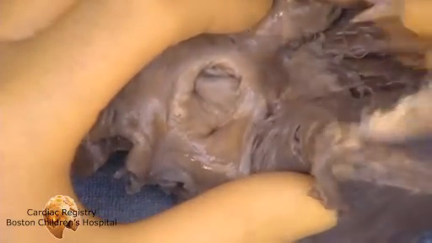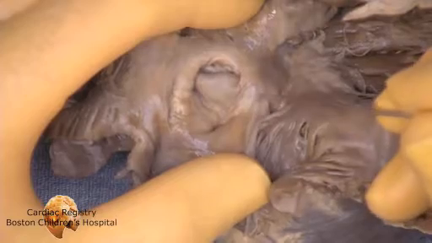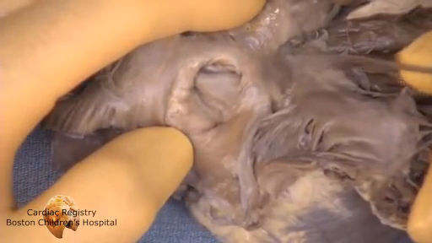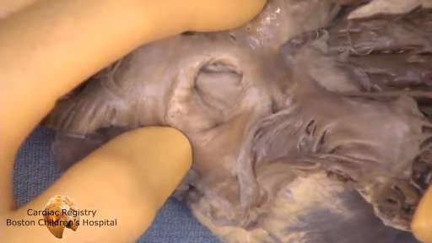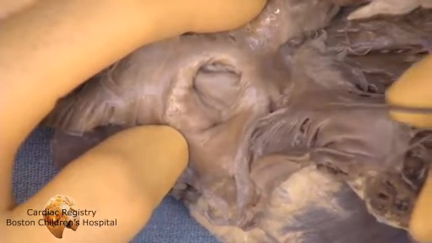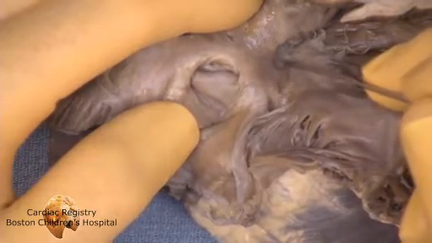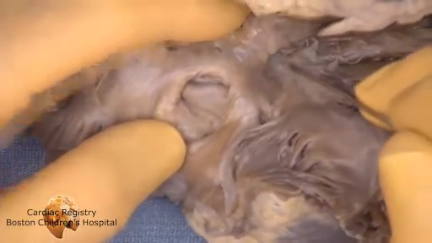The base of the triangle is through the base of the coronary sinus. And this triangle, formed by the eustachian ridge on the right, the tricuspid annulus on the left, marks the location of the AV node at its apex. This is just below the membranous septum.